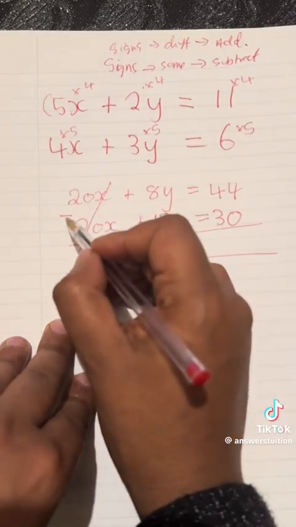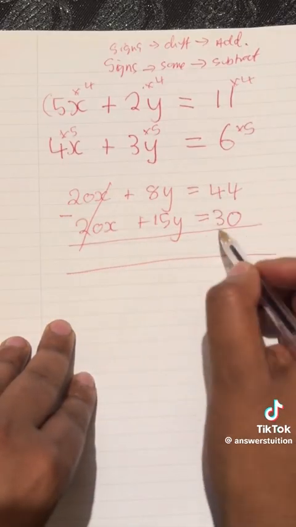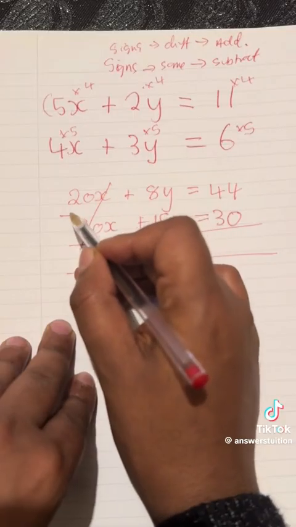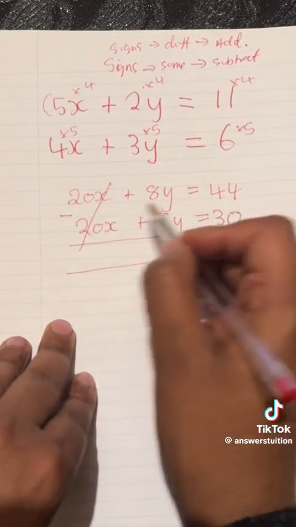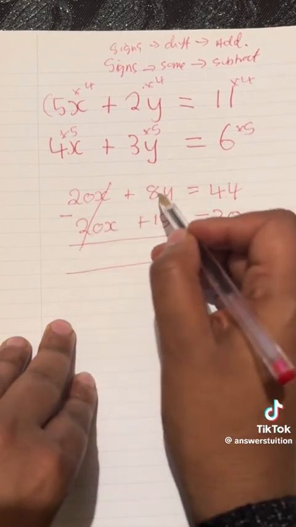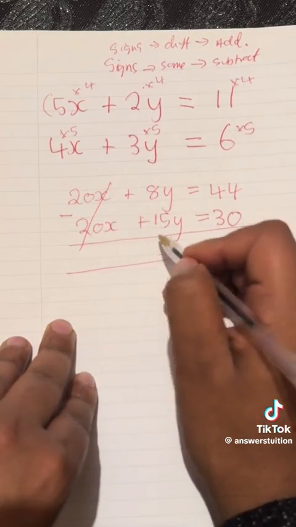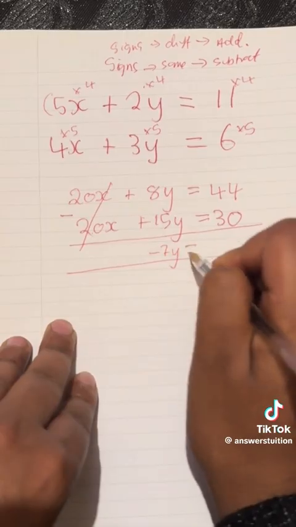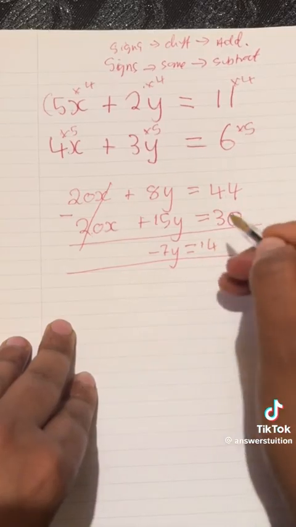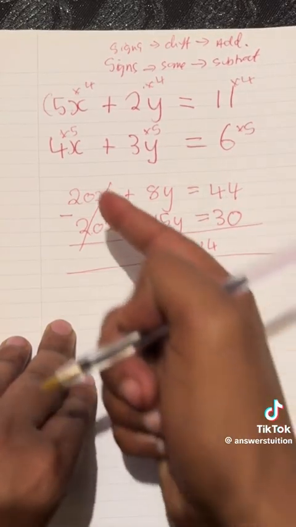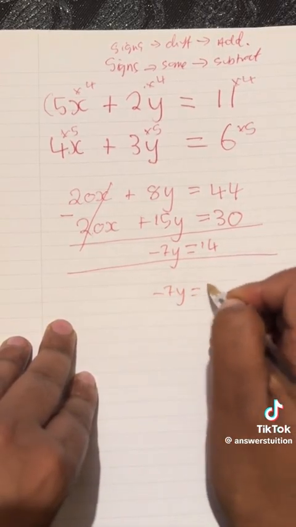You see this subtraction doesn't only go for this, by the way. It goes for everything here, okay? So you see how you did 20x take away that. You're going to do this take away this, and this take away this, yeah? So let's do that. 8y take away 15y, which is minus 7y. Good. 44 take away 30, which is 14. Now look, we're only left with y. We got rid of the x, right? Good. So what's that? Minus 7y equals 14.